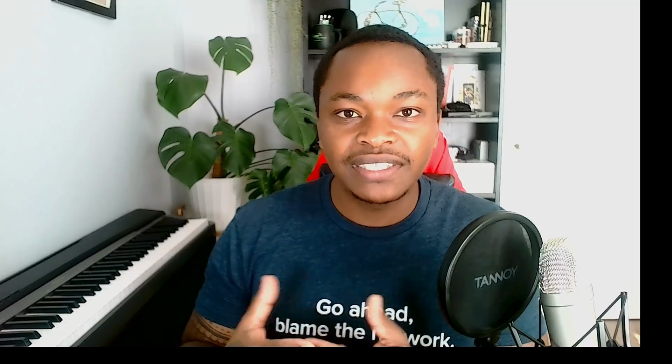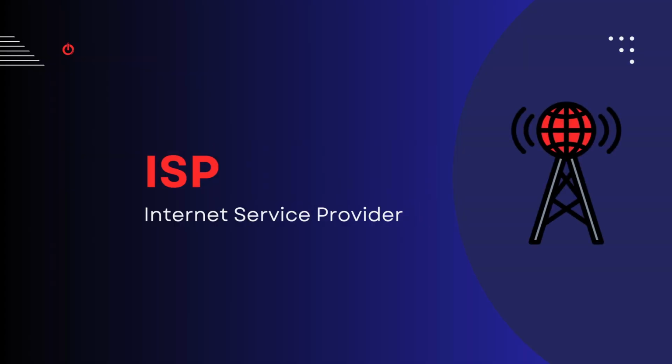There's a company that provides you with these services. They've gone through the hassle of already setting up the infrastructure, getting the cables, getting their routers and everything set up. This company that provides you with these services so that you are able to connect to different networks and do different things is called an internet service provider.